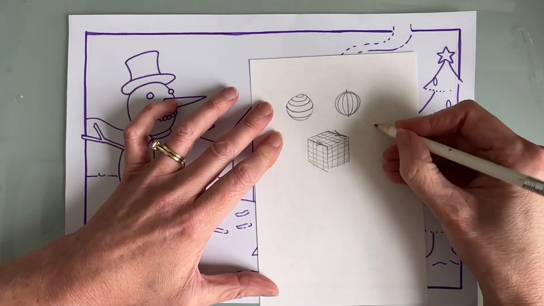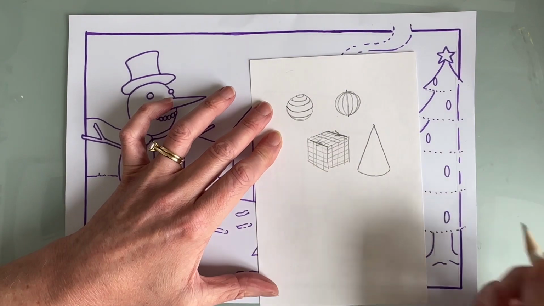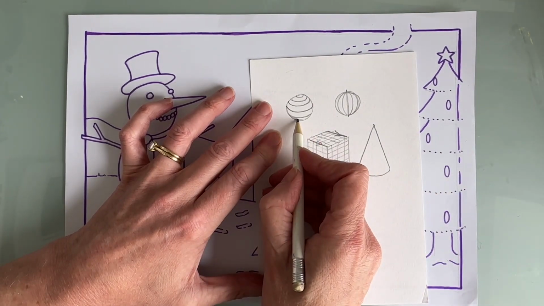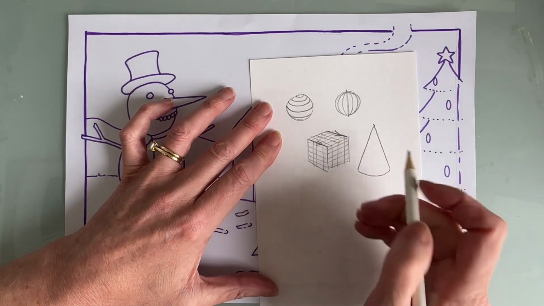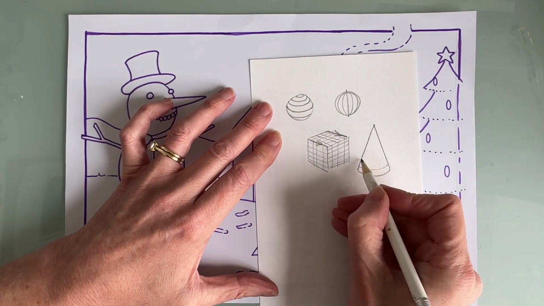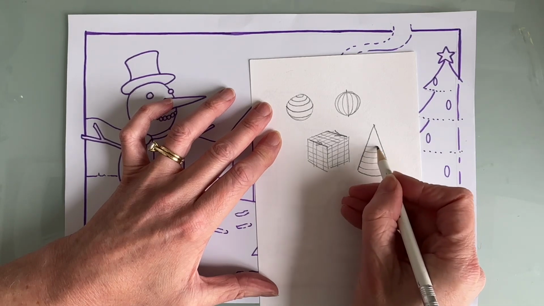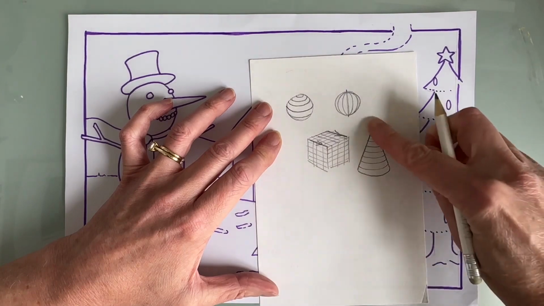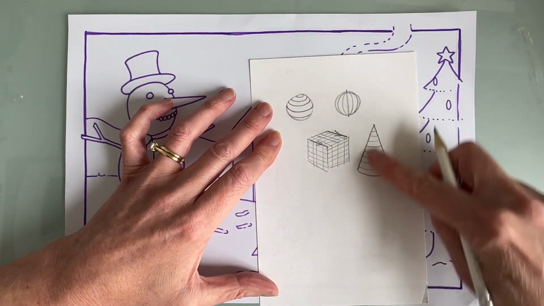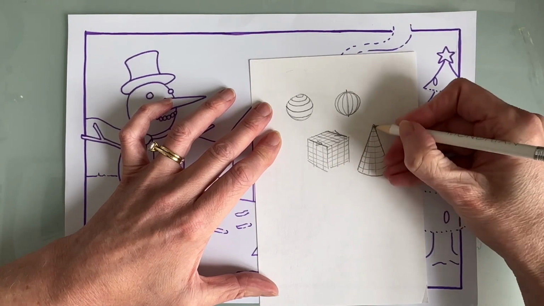And finally, the principle of a cone. Again, like the sphere, lines describing the arced surface. So I would wrap them around at an angle. And if I was to run my finger along this surface, this profile, this plane, it would be coming from the top down.